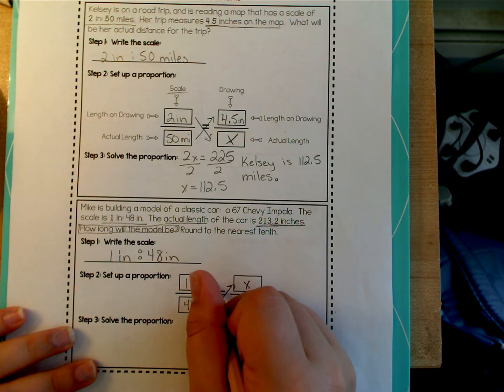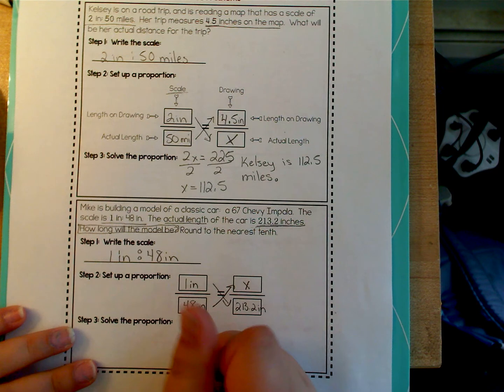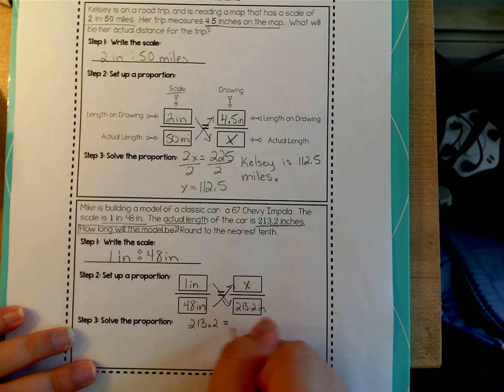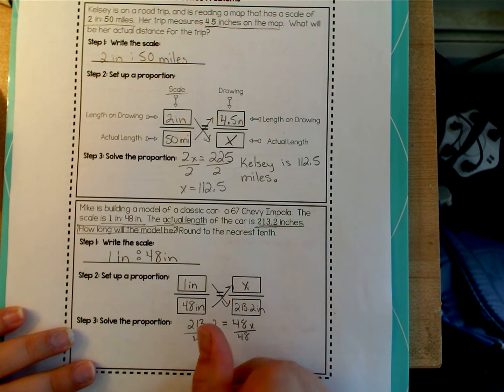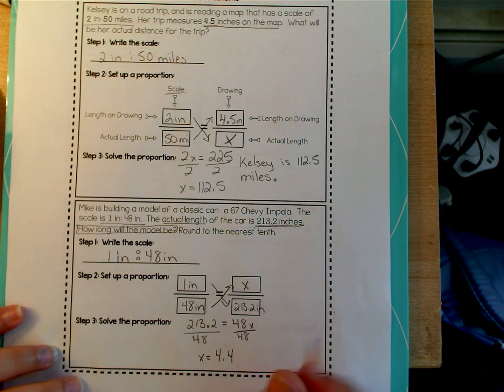So we're going to have 48 times x and 1 times 213.2. We have 213.2 is equal to 48x. And we want that x alone, so we're going to divide out that 48. And our x is going to equal 4.4.